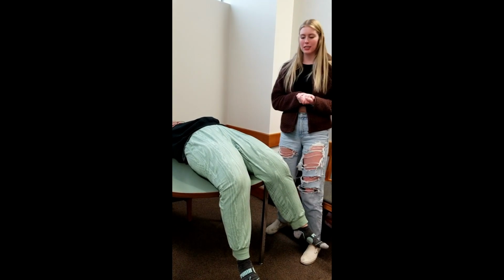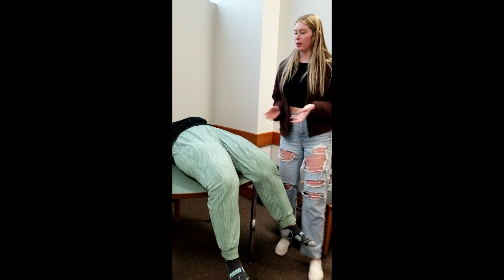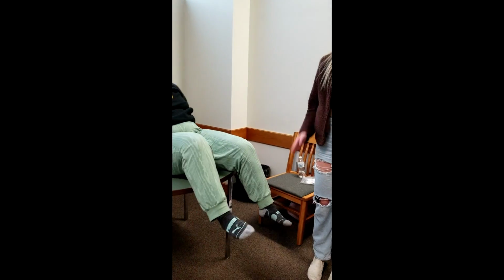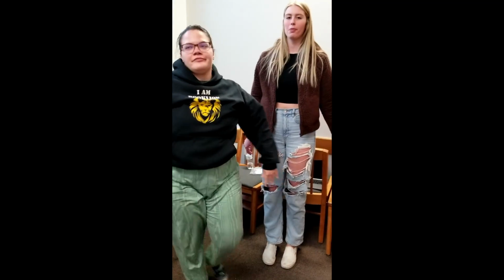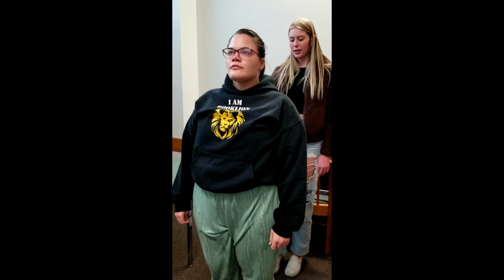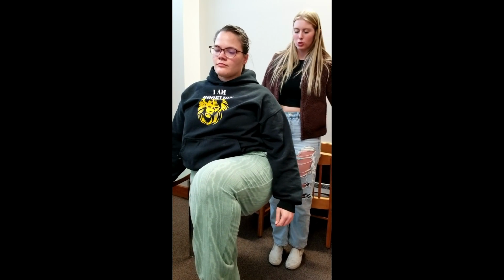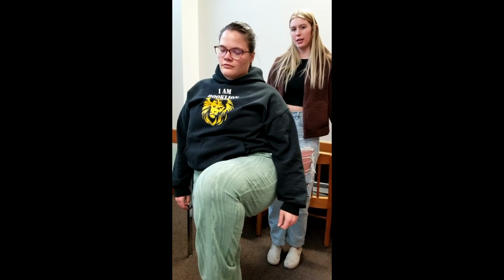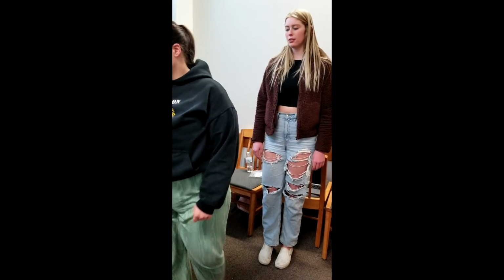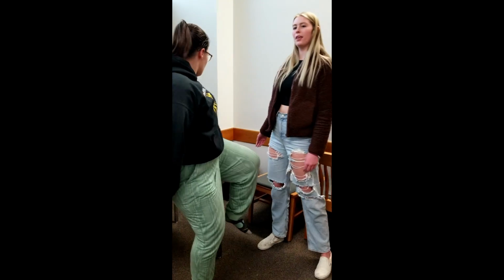And then the next one is the Trendelenburg test. So I'm going to have you come stand up right here, facing that way. And then you're going to lift one knee up towards your chest. If that non-weight bearing hip drops, that indicates a positive test, and that would be a weak gluteus medius, and you'll test that one bilaterally.